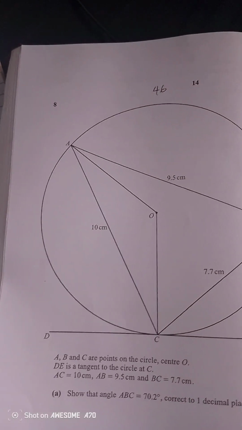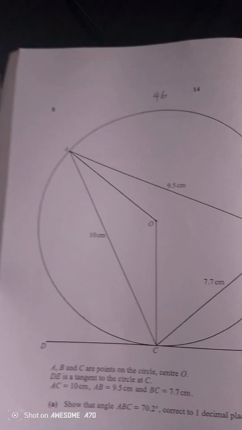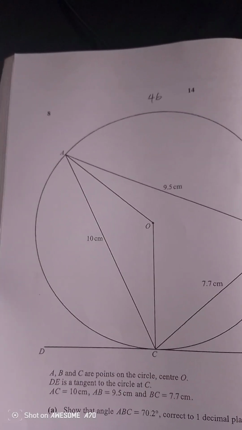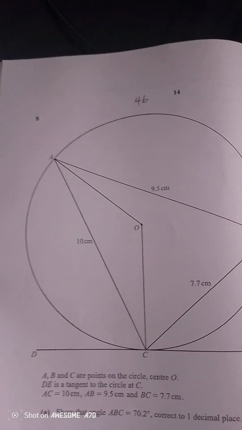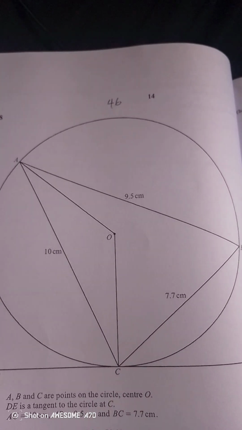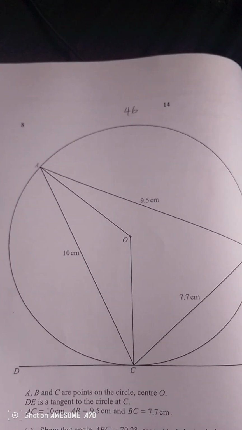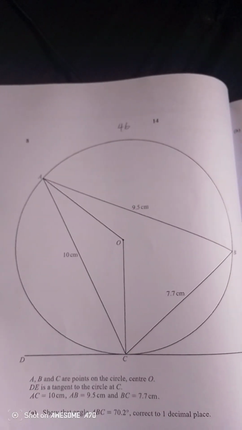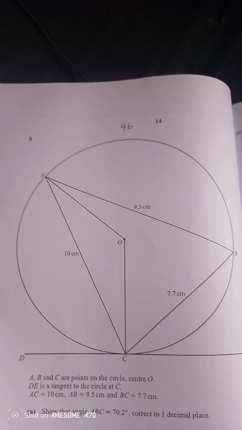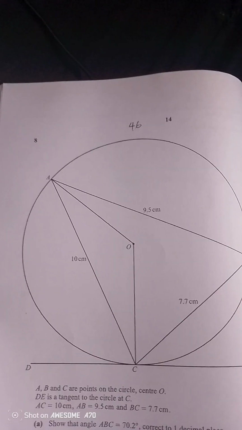Let me take it again. The angle which an arc of a circle subtends at the center is twice that which the same arc subtends at any point on the remaining part of the circumference. What am I trying to say? Look at the chord AC. The chord AC subtends an angle at the center marked O, and the same chord AC subtends an angle at the circumference marked B. These two angles are related.